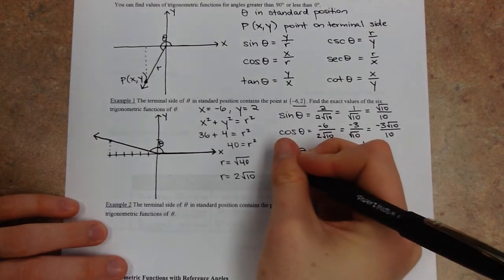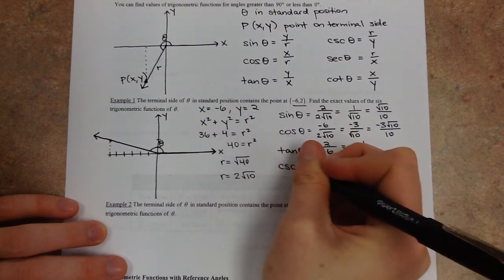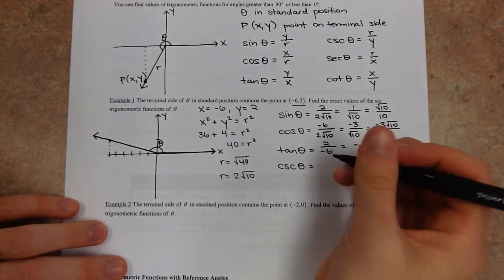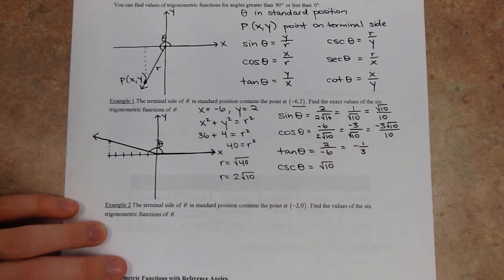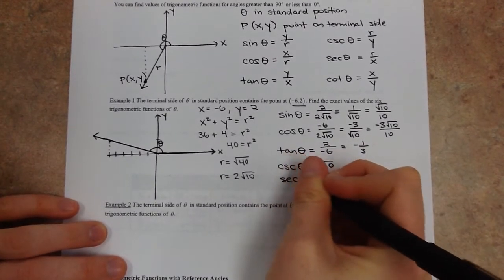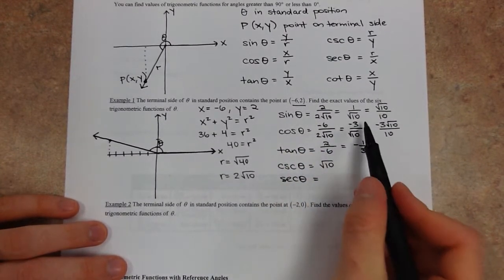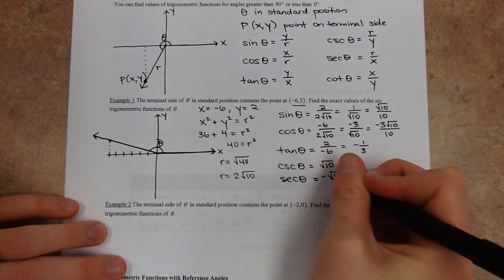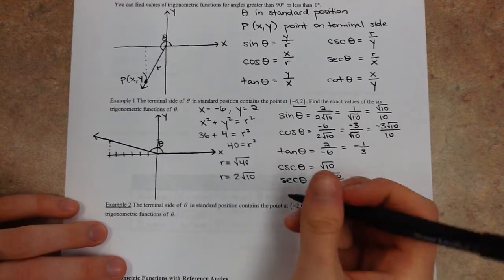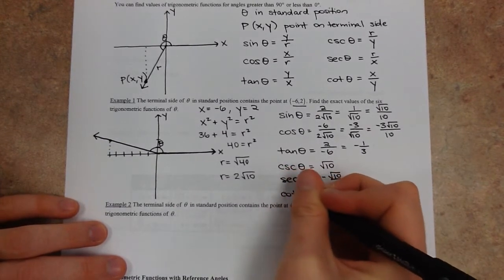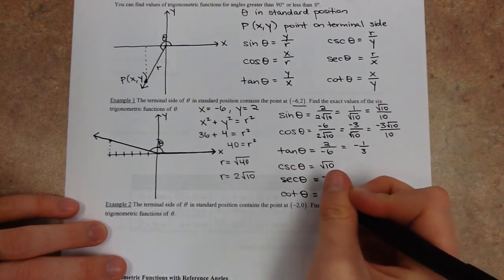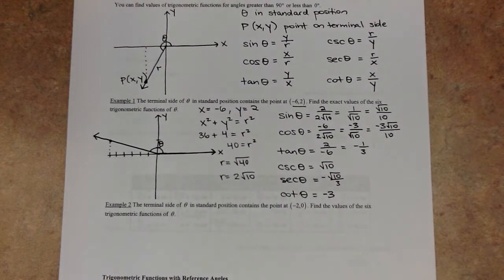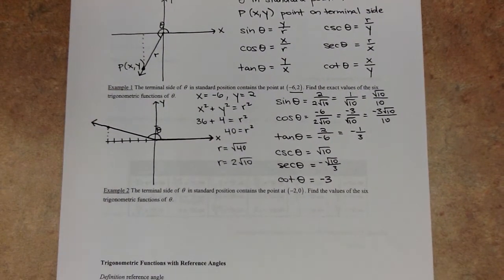And then I've got the other three that are just the reciprocals. So cosecant of theta is just the reciprocal of sine. So I'm going to do it in this form. So root 10 over 1, which is just root 10. Secant is the reciprocal of cosine. So I'm going to do it from this form. So -root 10 over 3 is the reciprocal of this. And then cotangent is the reciprocal of tangent, and the reciprocal of -1/3 is -3. So there are your 6 trig functions for that particular angle.